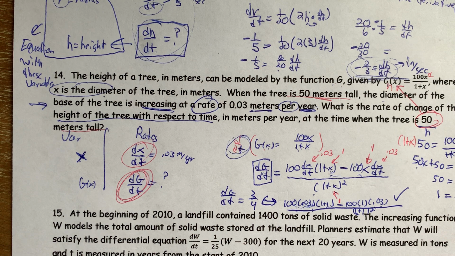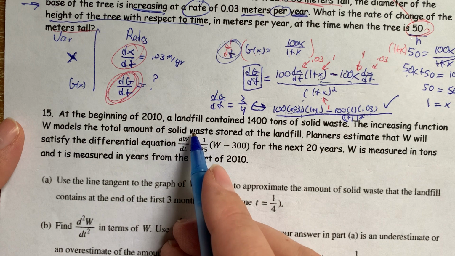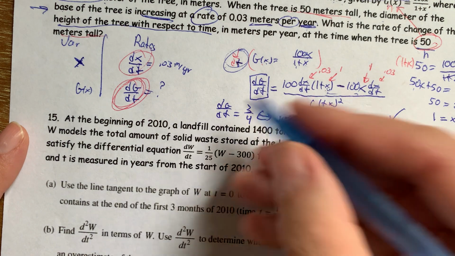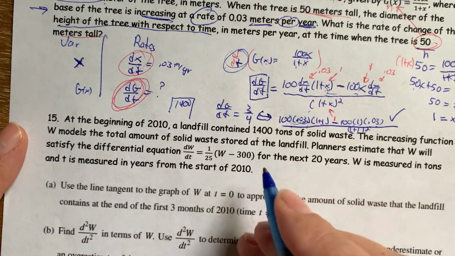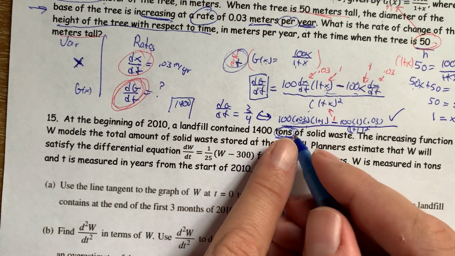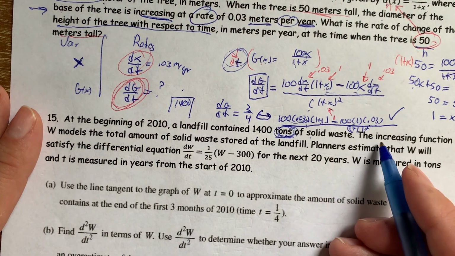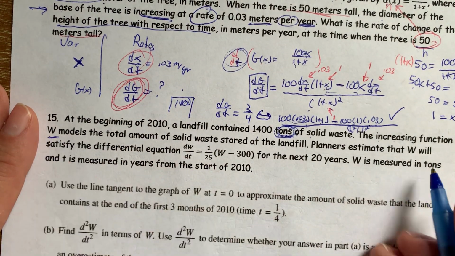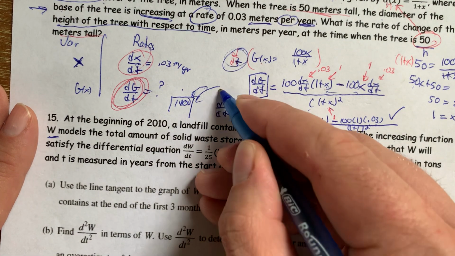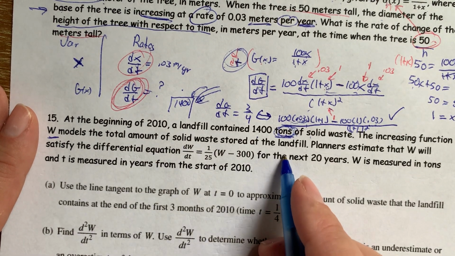Okay, last one. This will be our last one for today. At the beginning of 2010, a landfill contained 1,400 tons of solid waste. So, I don't know, there's a big pile, 1,400 tons. Now, is this a rate? No, it's just an amount, tons. Now, if it said tons per minute and something was changing, that would be a rate. This is just an amount. The increasing function w, so w is always increasing, models the total amount of waste. Okay, so they're just dumping more stuff into the dump. It's increasing. Models the amount of solid waste stored at the landfill.